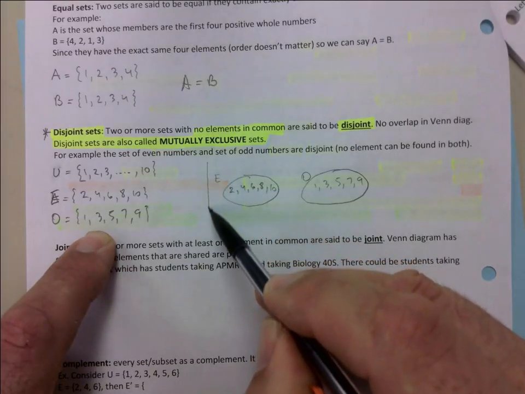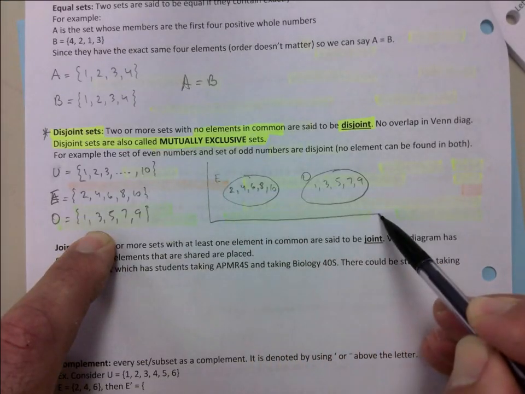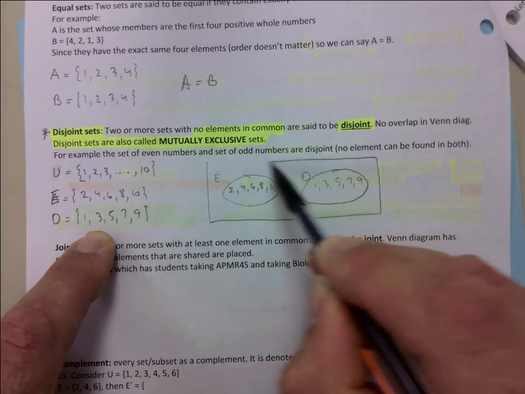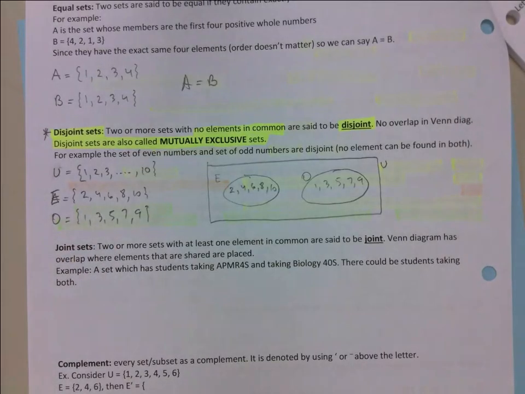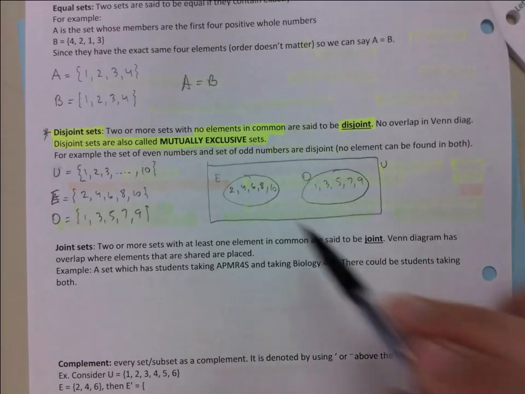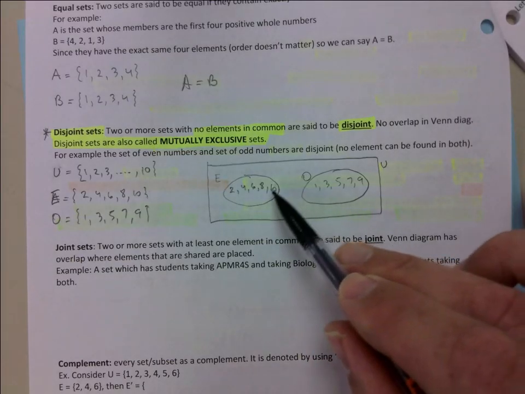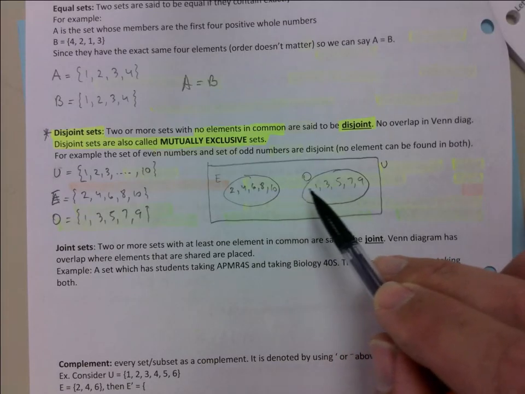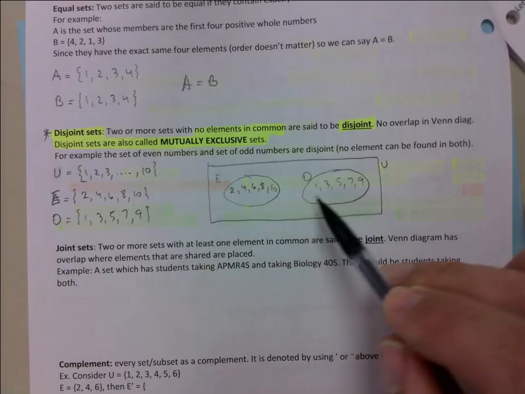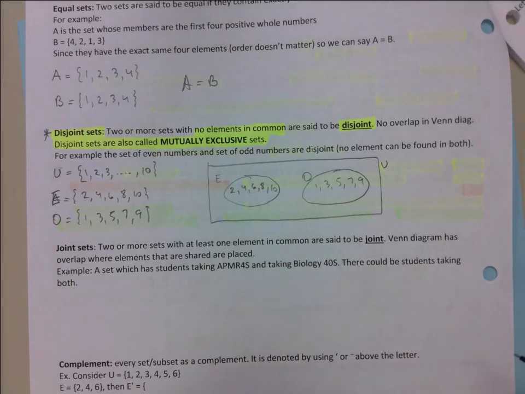Now you place the box around it. That's my universal set. These are disjoint, okay? They're not overlapping. We're going to get to the point where there might be some in common, then the Venn diagrams overlap, okay?